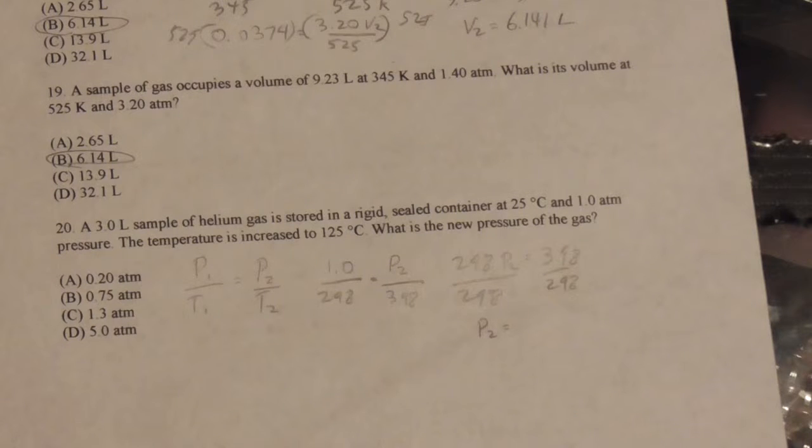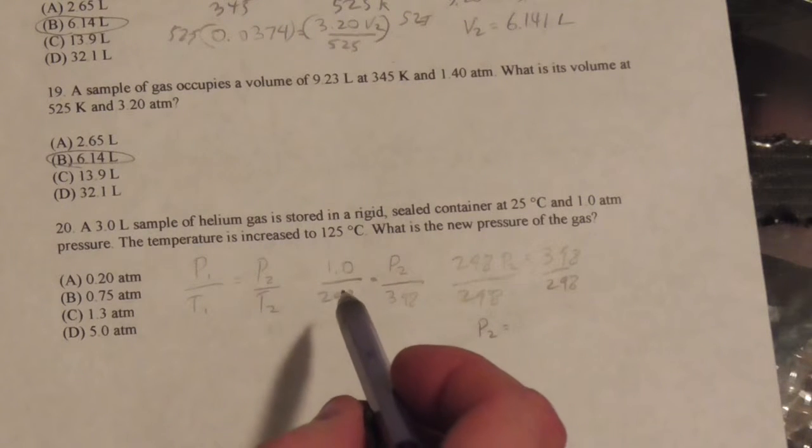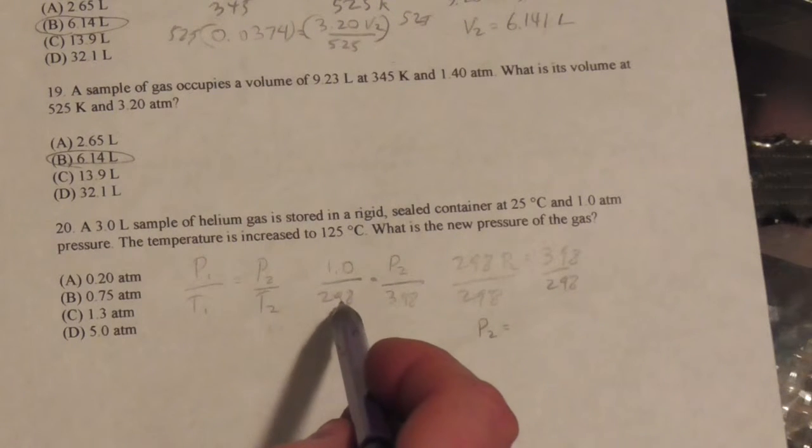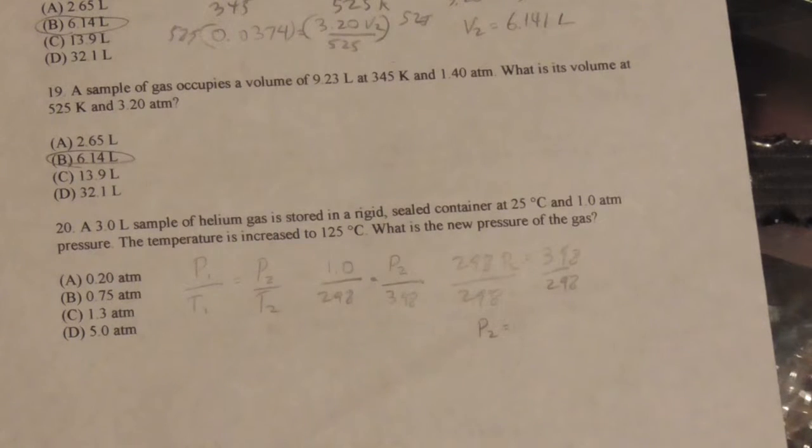Okay. 1 atmosphere, 298, P2, 398. So 398 divided by 298 equals, yeah, okay.